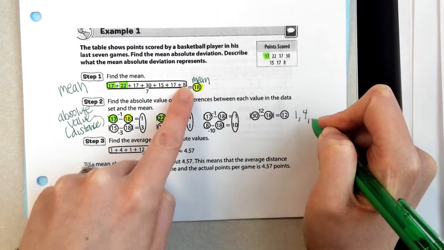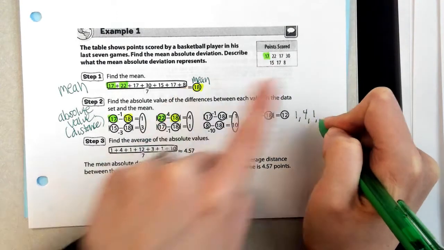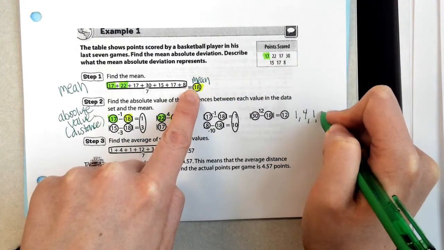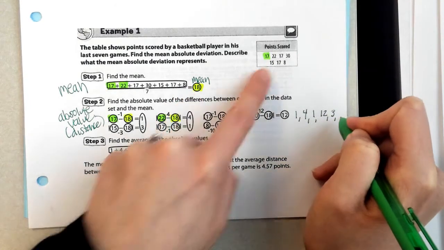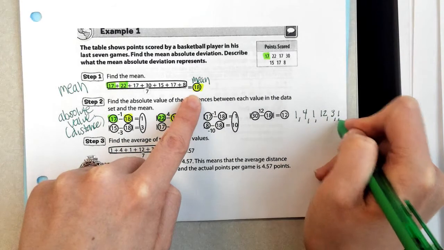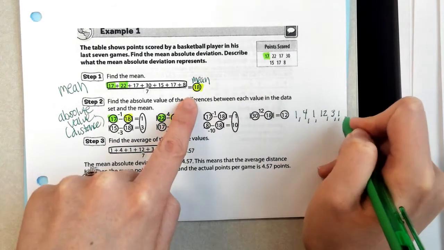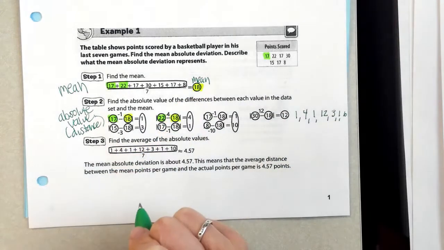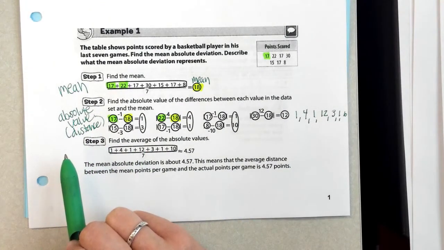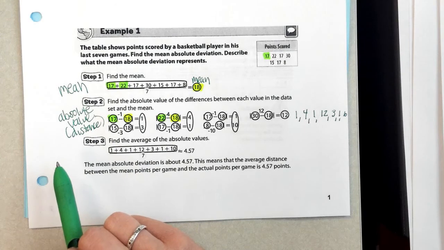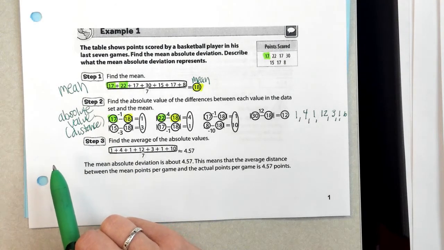How far is 17 from 18? That's 1. How far is 30 from 18? Well, that's 12. How far is 15 from 18? 3. 17 from 18 is 1, and 8 from 18 is 10. Okay? So that second step is finding the absolute value, which is the distance from the mean. How far away is each point from the mean?